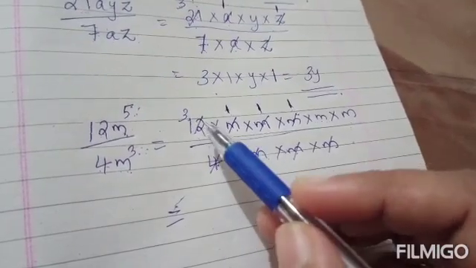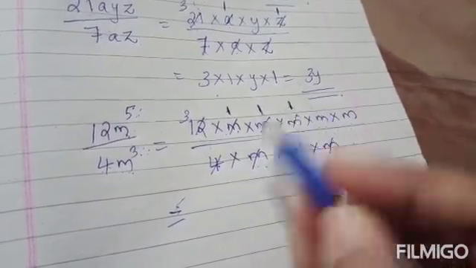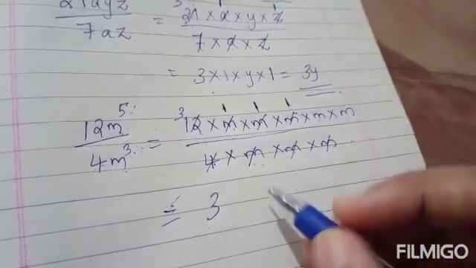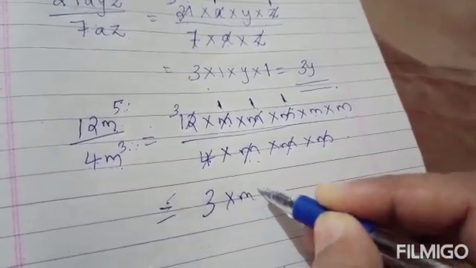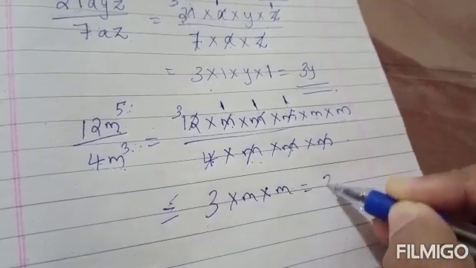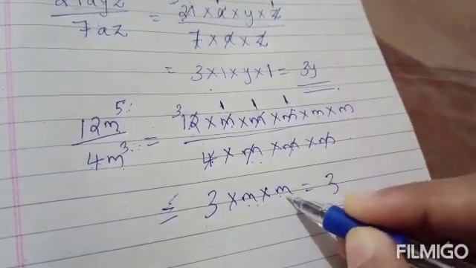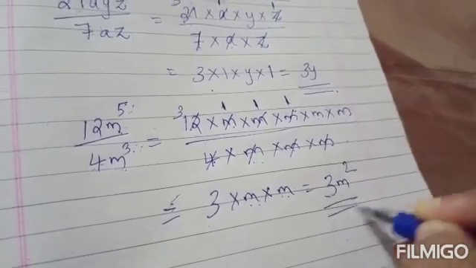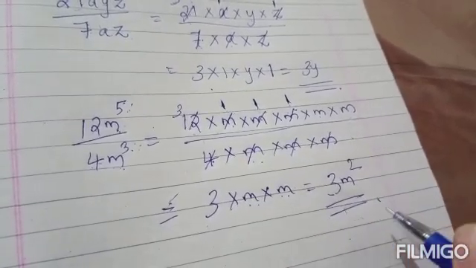So what will you get? 3 into 1 into 1 into 1 is 3 itself. M into m is m square. So this is the answer, 3m square.